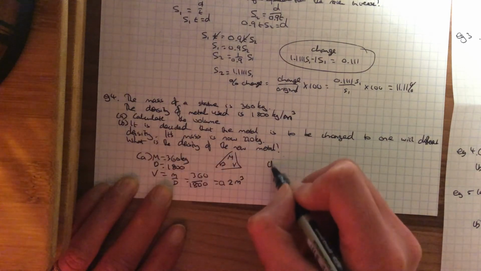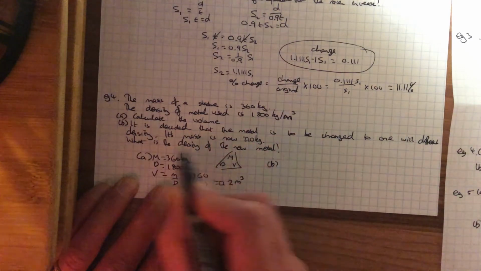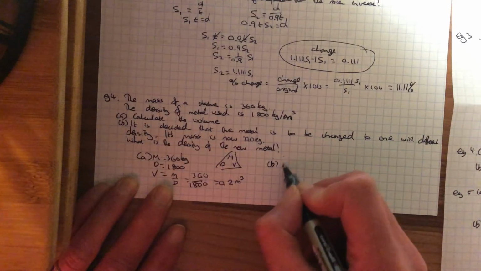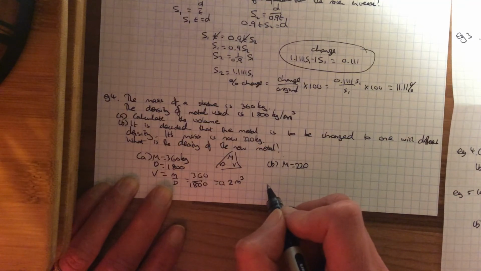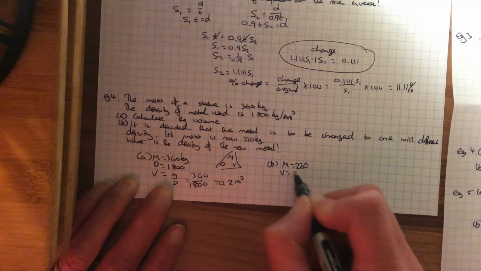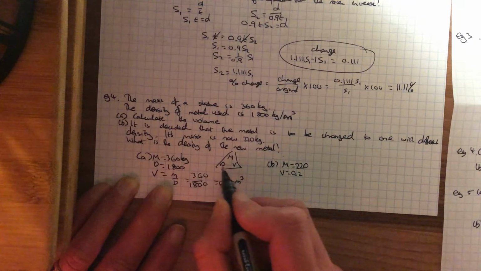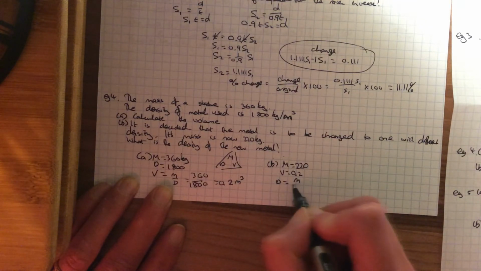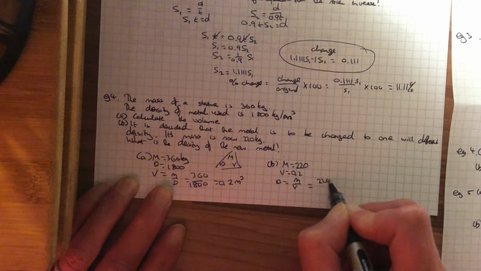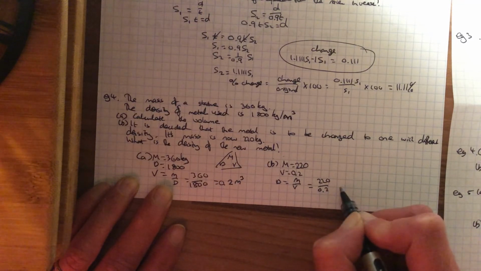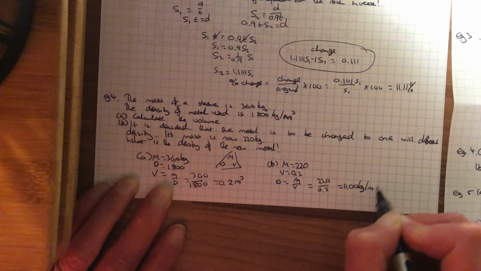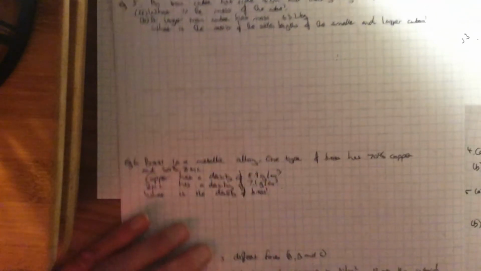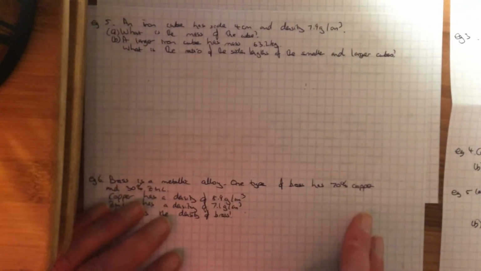Part B. It's decided the metal has been changed to one with a different density. Its mass is now 220. So we are assuming that the volume has remained the same. So the volume is 0.2. Calculate the new density. Density is mass over volume. So 220 over 0.2 gives you an answer of 1100 kilograms per metre cubed. I have more questions to do in this because it's quite a long section here.